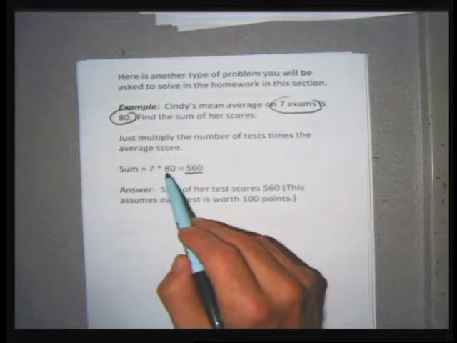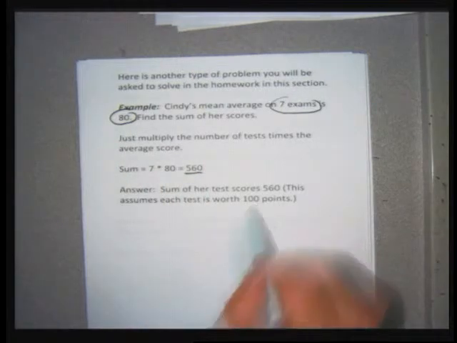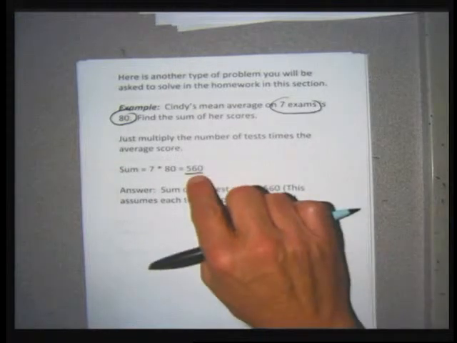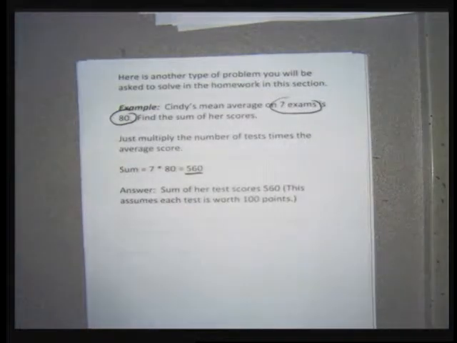The 7 tests times the average of 80, and that's assuming each test is worth 100 points. If each test was worth 50 points, then you'd probably have to take half of that. If each test was worth 200 points, you'd have to double that. So for this section, unless otherwise specified, every test is going to be worth 100 points. To find the sum of somebody's tests if you don't know the individual test scores, you just multiply the number of tests times the average on each test.